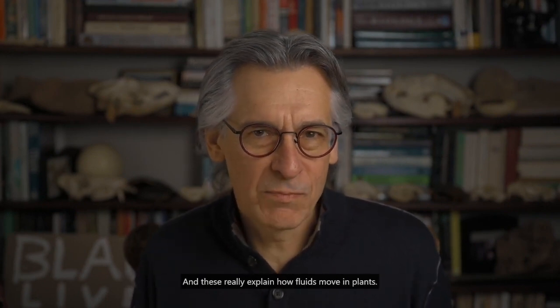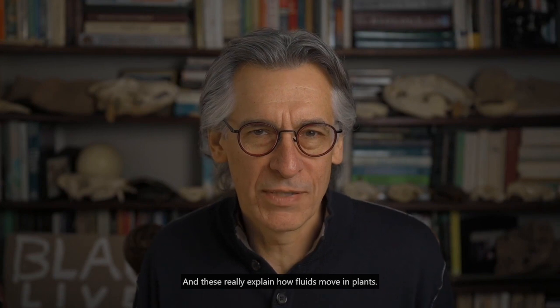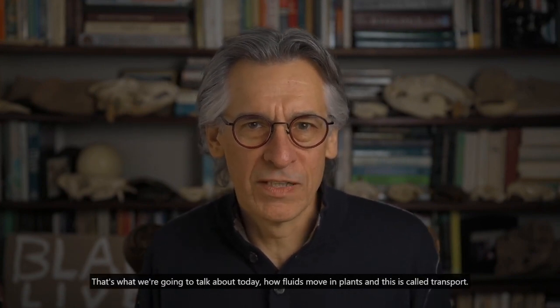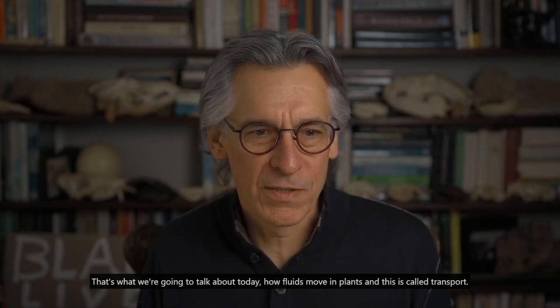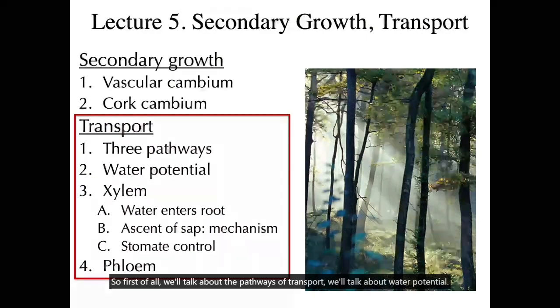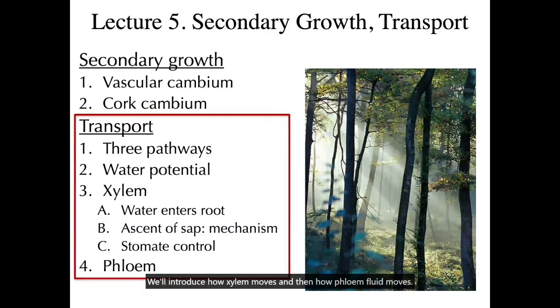And these really explain how fluids move in plants. That's what we're going to talk about today, how fluids move in plants. And this is called transport. So, first of all, we'll talk about the pathways of transport. We'll talk about water potential. We'll introduce how xylem moves, and then how phloem fluid moves.